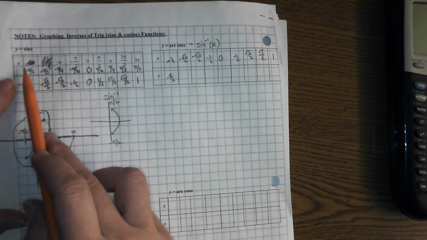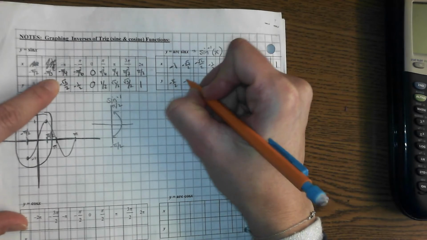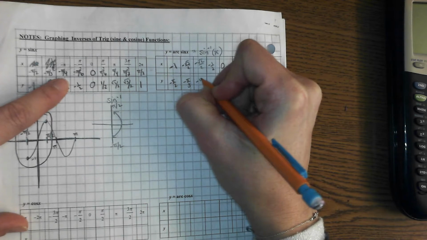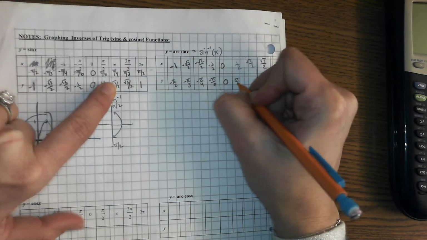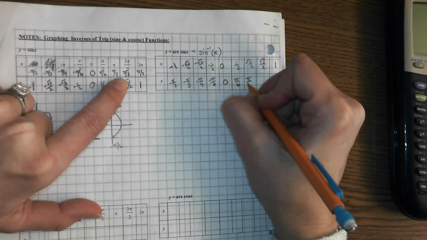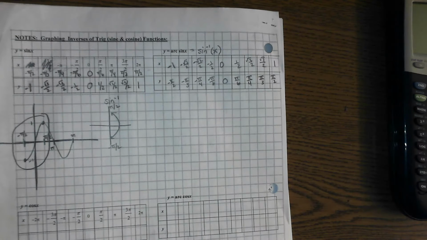And then my x row becomes my y row. Good? So I just flipped all my points.